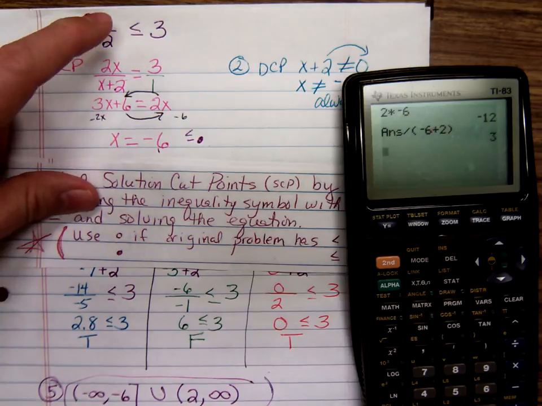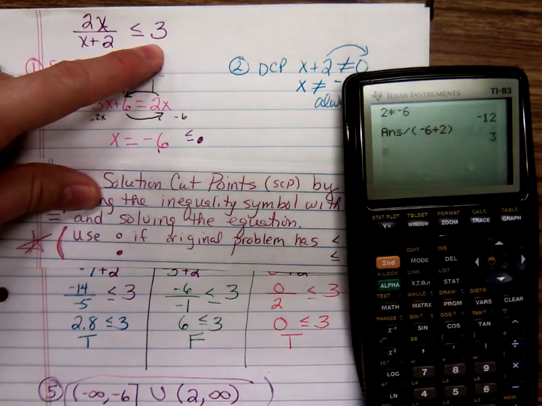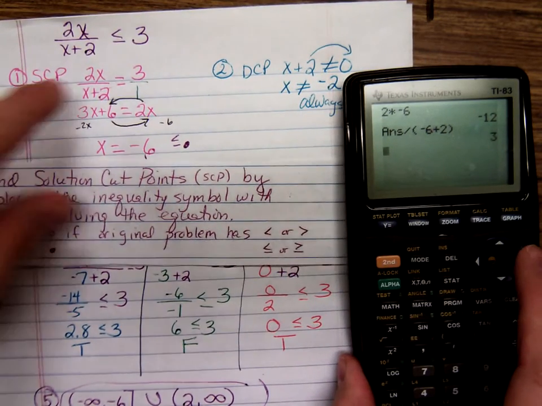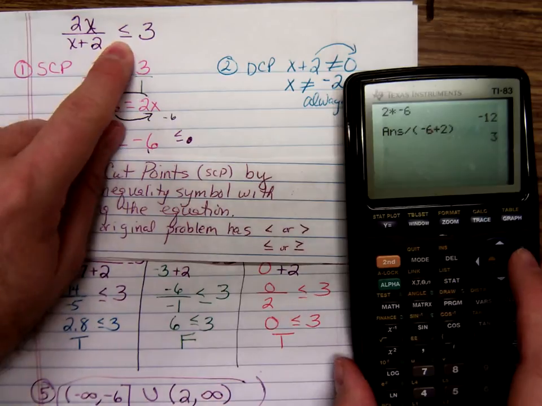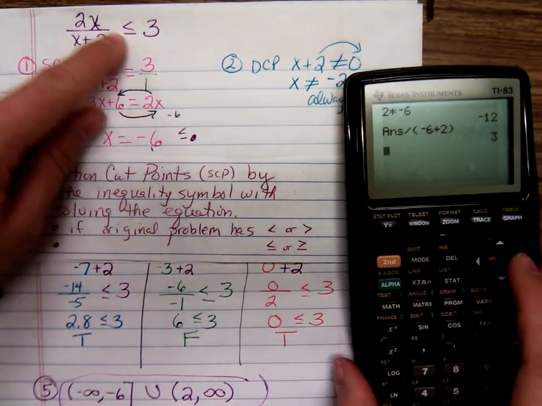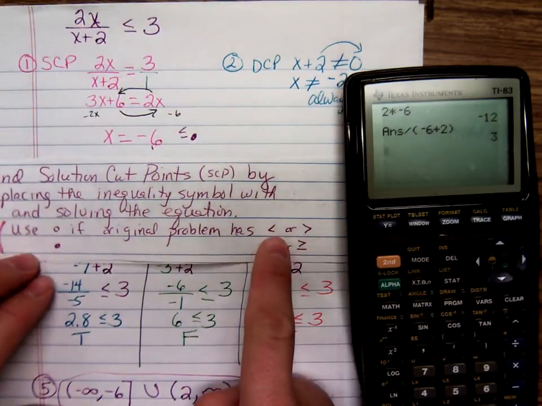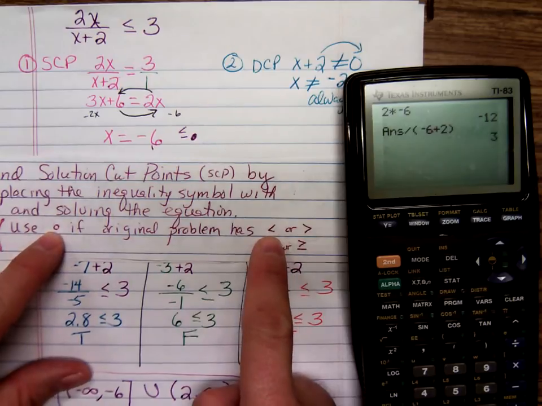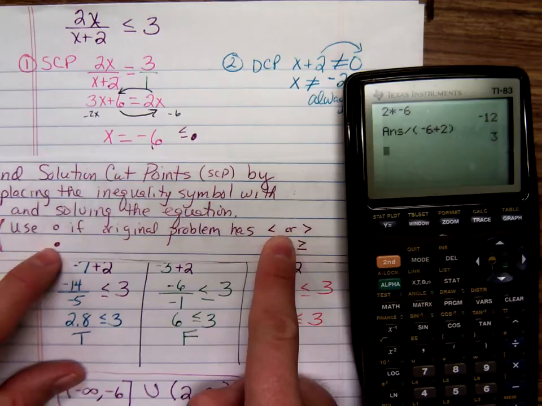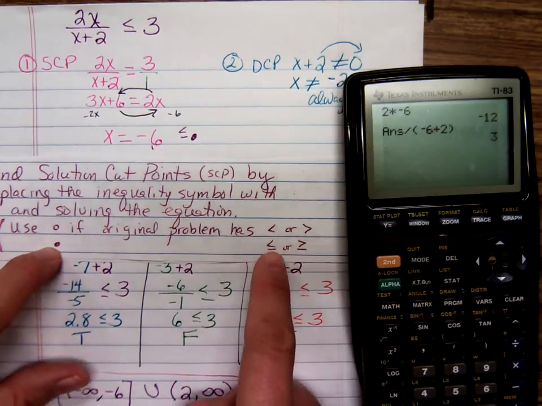3 less than or equal to 3. Is that statement true? It is. Why is it true? Because of the equal sign. If there hadn't been an equal sign there, it'd be 3 less than 3, and that would not be true. So you're not going to include it if there's not an equal sign. Open circle if there's not an equal sign, closed circle if there is. Remember, closed circles mean you're including that number, that it's a true statement.